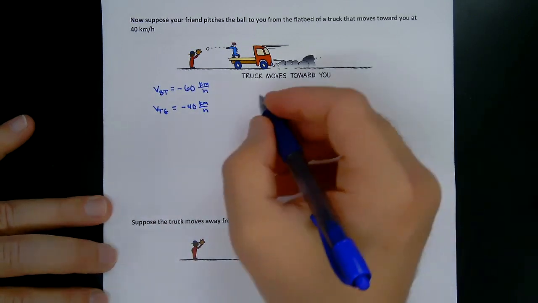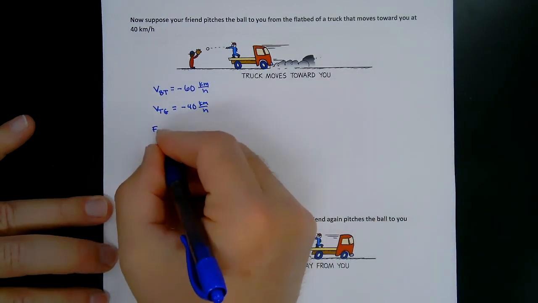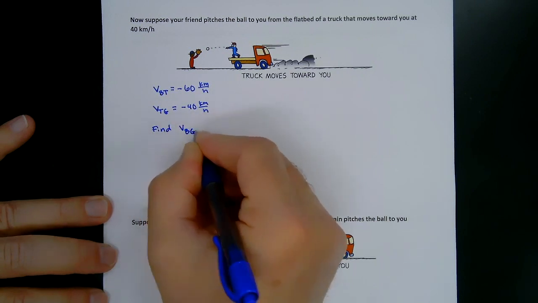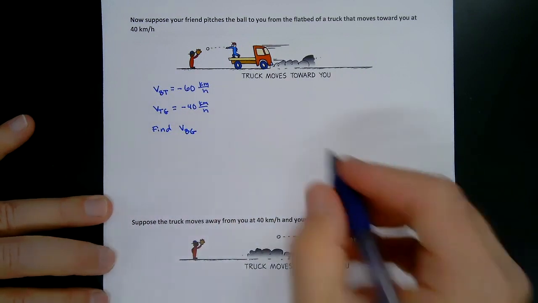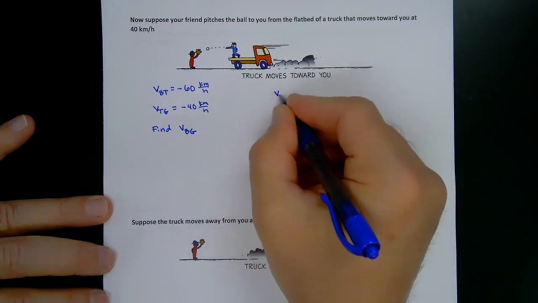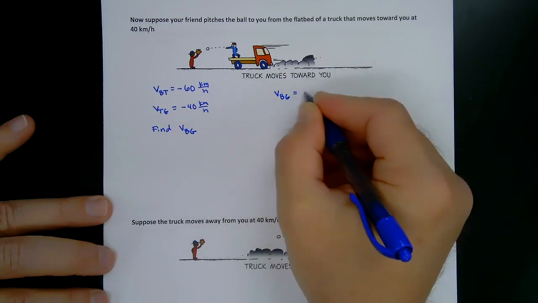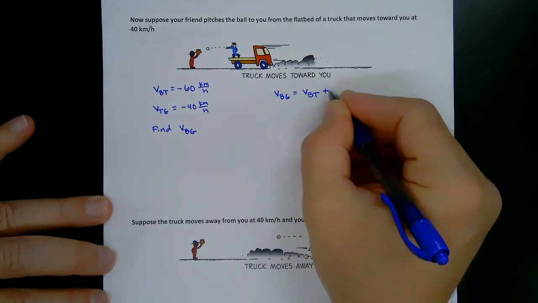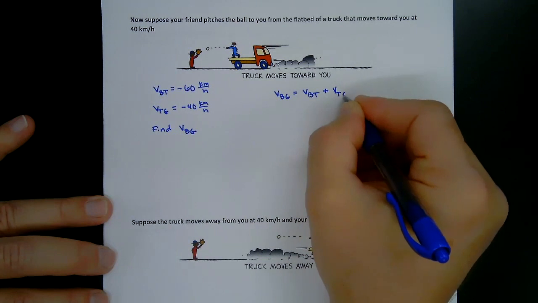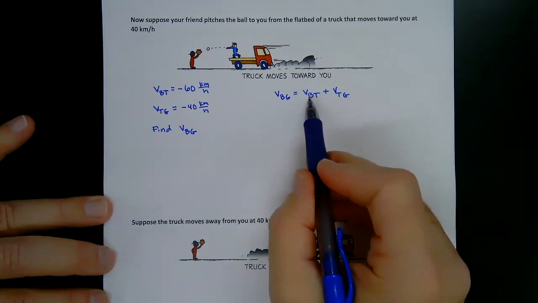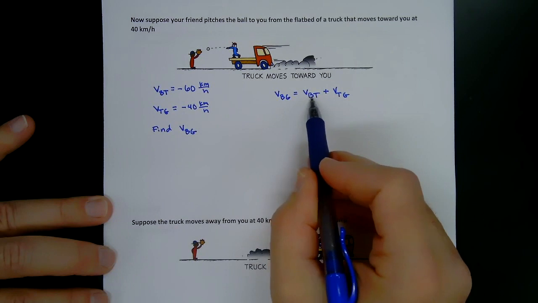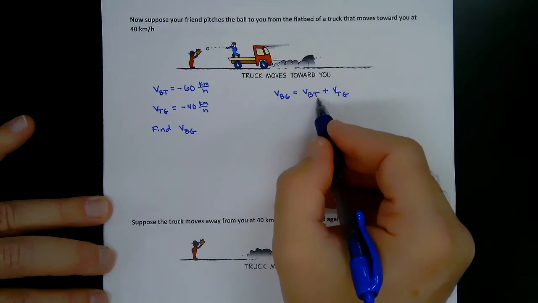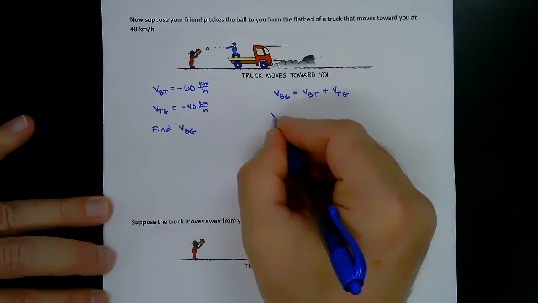So I want to find the velocity of the ball relative to the ground. We can do that because we know the velocity of the ball relative to the truck, and we can add to that the velocity of the truck relative to the ground, because we started with the velocity we're trying to find, the ball relative to the ground, that's the last thing here. So this V_BT is negative 60 kilometers per hour.